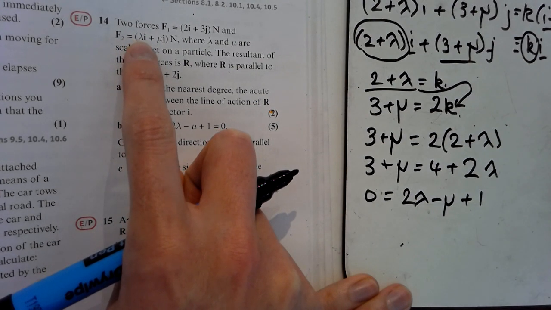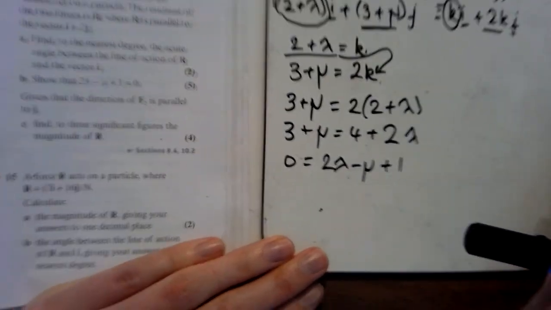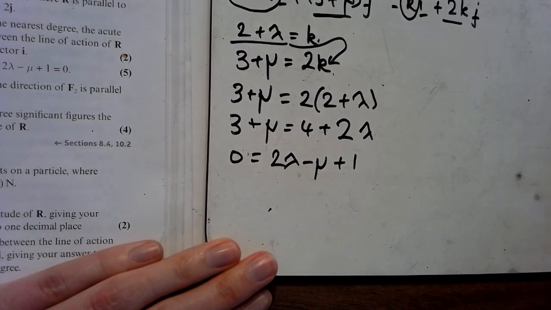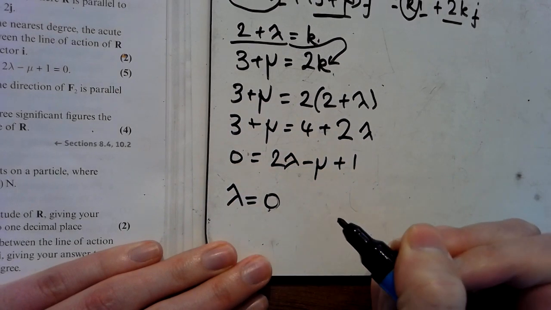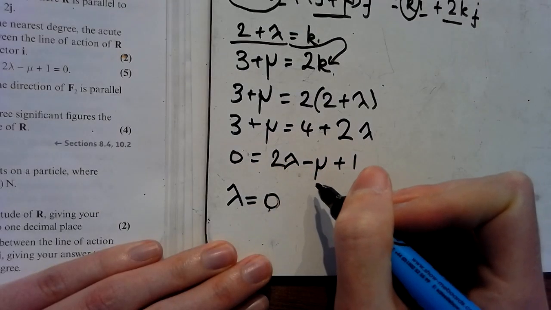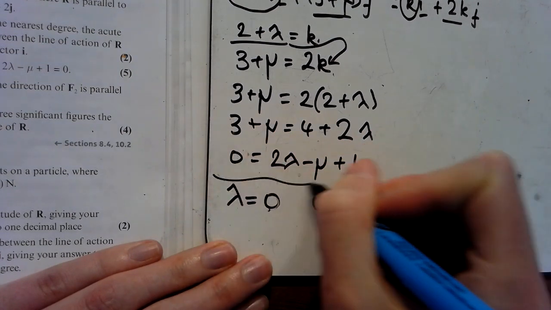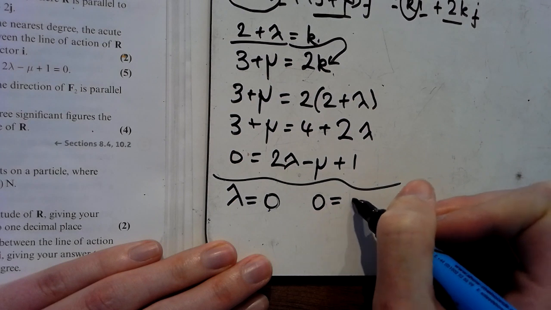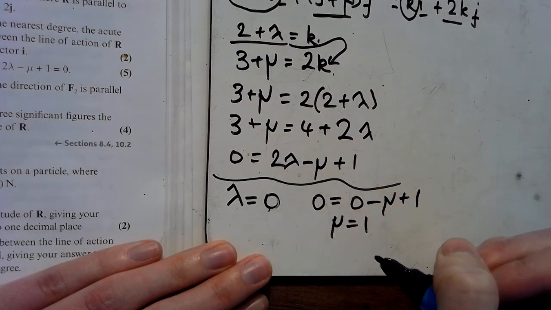So λ has to be 0, and then we're going to substitute that in and find out what μ is. So we've said that λ = 0, and we're trying to find out what μ is, so I've got 0 = 2 lots of λ, so 0 − μ + 1, so μ is equal to 1.